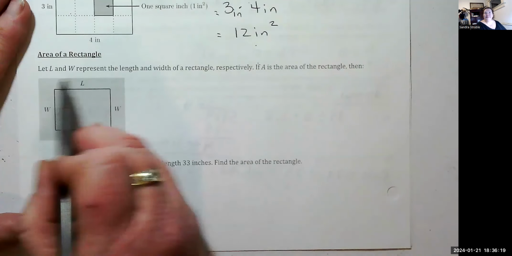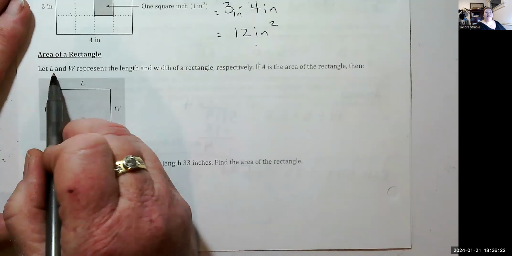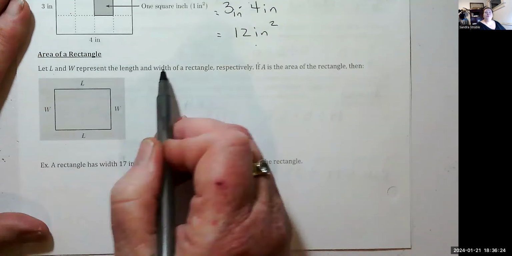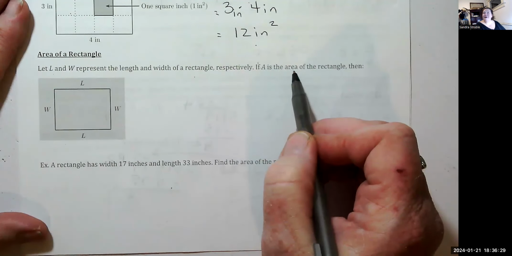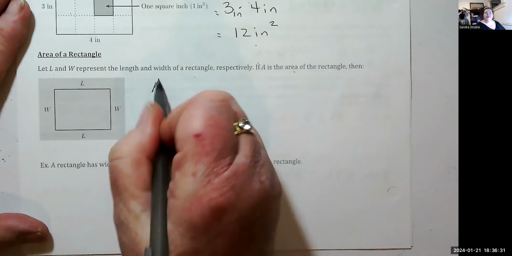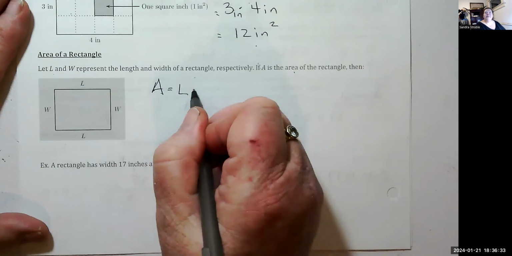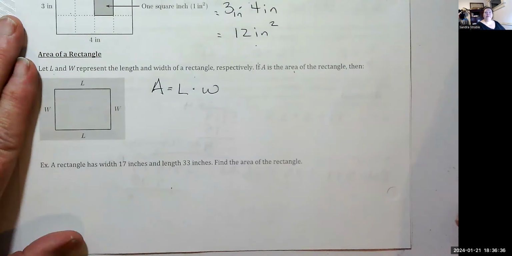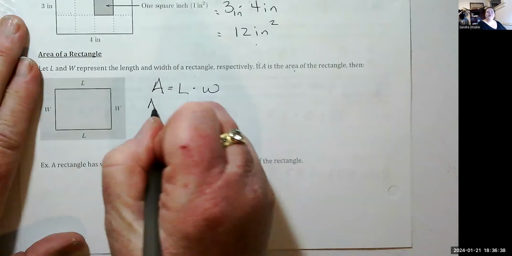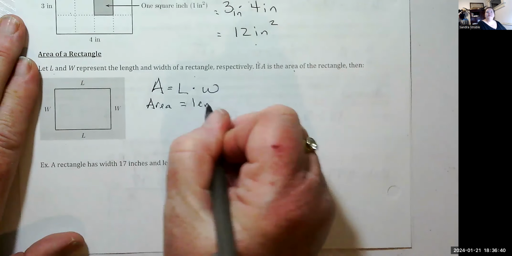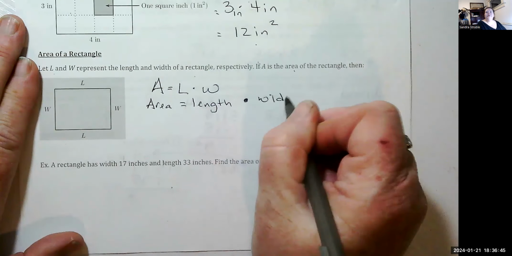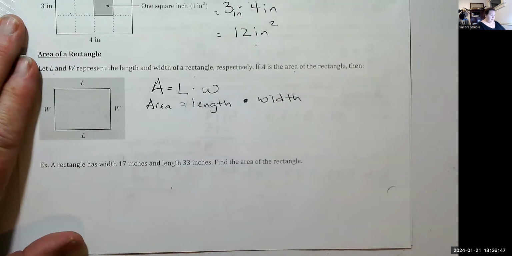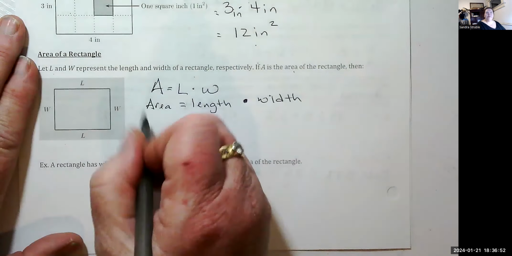Area of a rectangle is length times width, which is what I just did. Let L and W be your length and your width of your rectangle. If A is the area of the rectangle, then area is equal to length times width. I'm going to write this out for us too. Area is equal to length times width. All right. An area answer should what? Always be measured in square units.